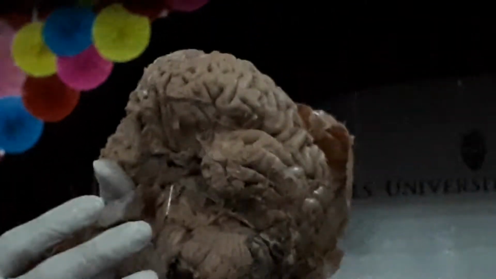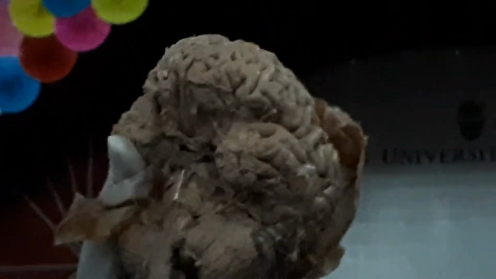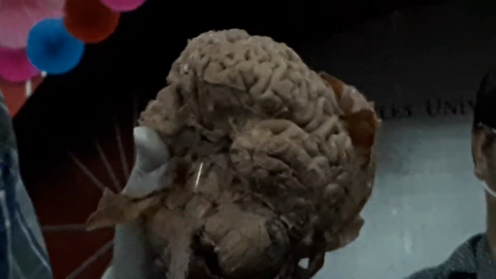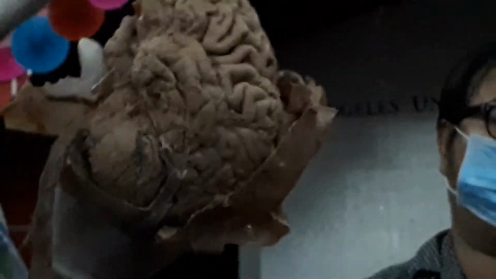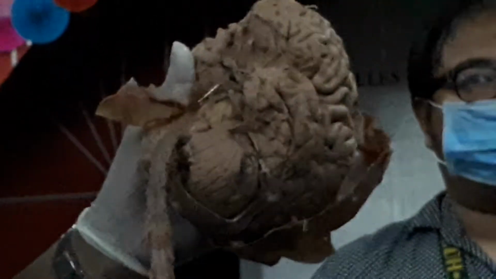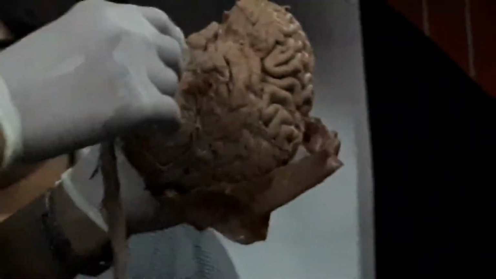Basilar. It is formed by the union of what? Two arteries on both sides. Vertebral. The arteries that run in the intervertebral foramina of the cervical vertebra, right? It is formed by the union of two vertebral arteries, but it divides at the level of the midbrain into two divisions. Posterior cerebral. Posterior cerebral, posterior communicating. Oh, I forgot. You review that. That's your side question.